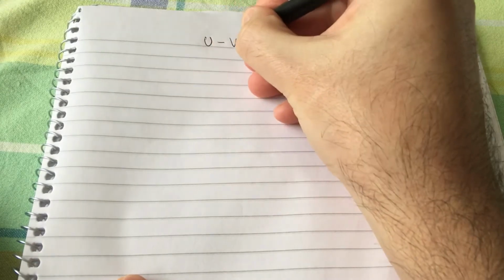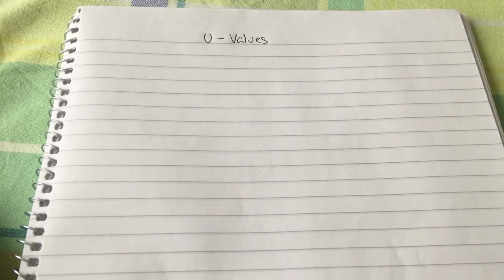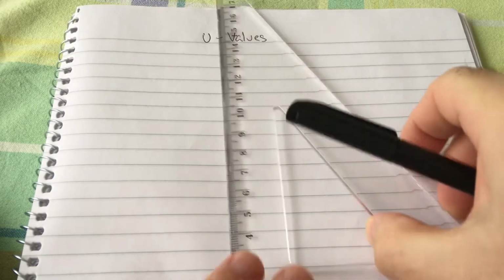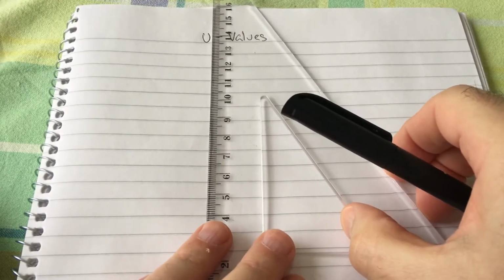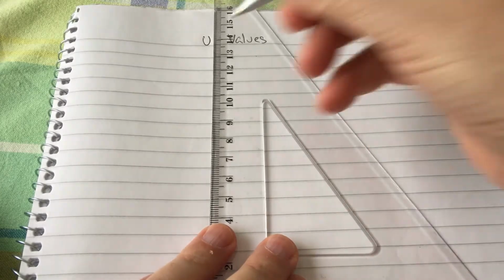We are looking at how to answer a question about u-values. That is task 2, part 1 of your assignment 1 of unit 4. Now, the first thing you need to do to answer the question is to read the description of your wall and produce a diagram.